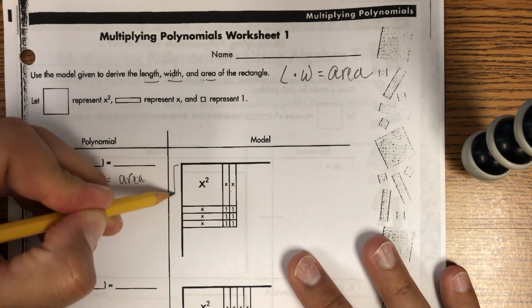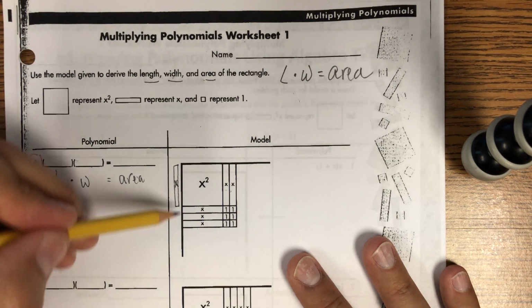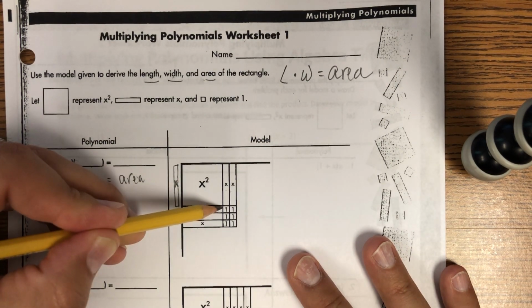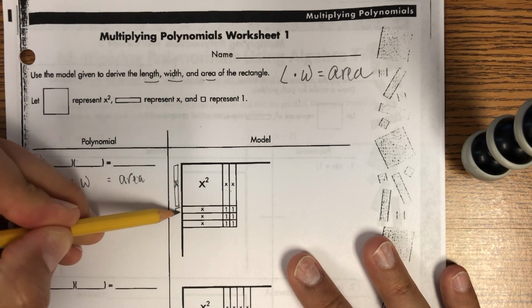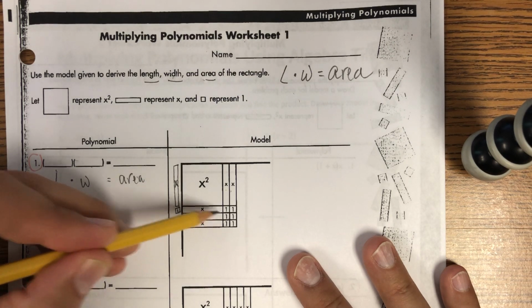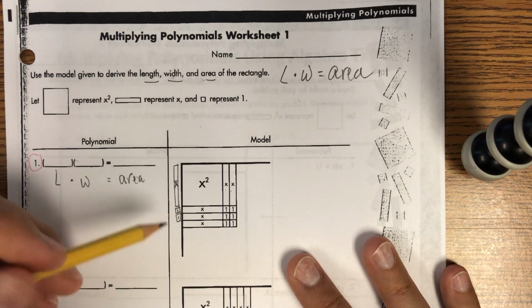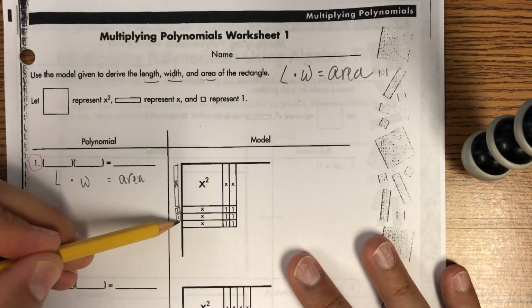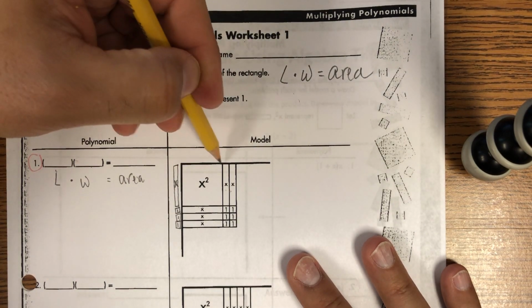So I'm going to draw an x. And this length right here is the same as this length right here because it is a rectangle. And if this length equals 1, then this has to equal 1. And if this length equals 1, then this length also equals 1. And guess what? If this length equals 1, then what does this length equal? You guessed it, 1.